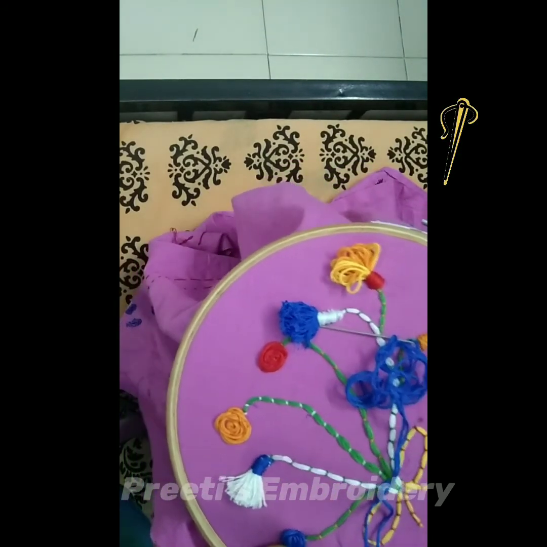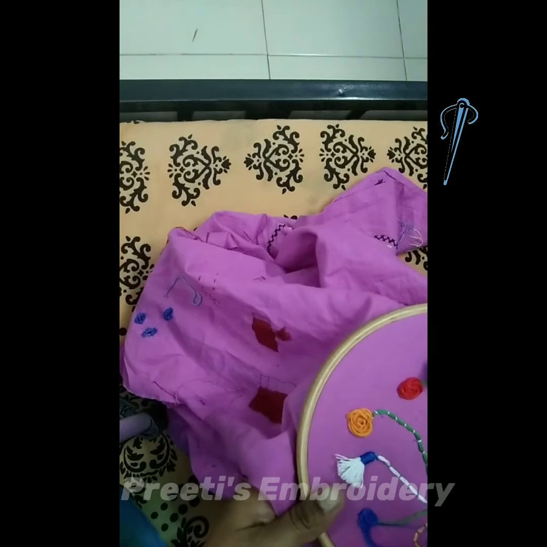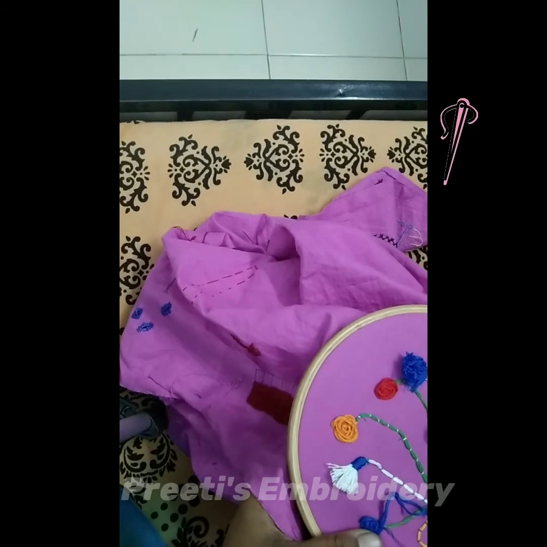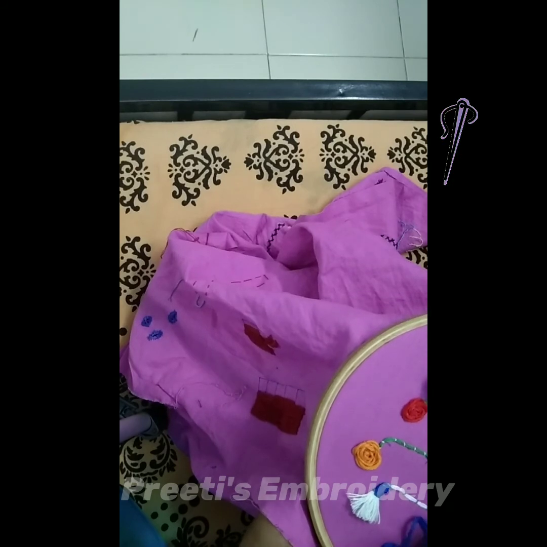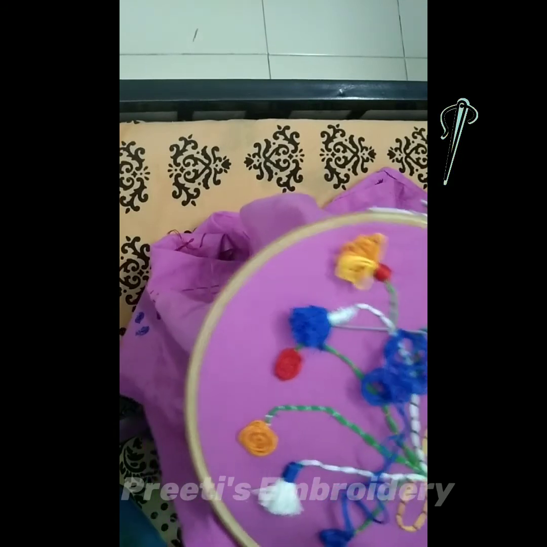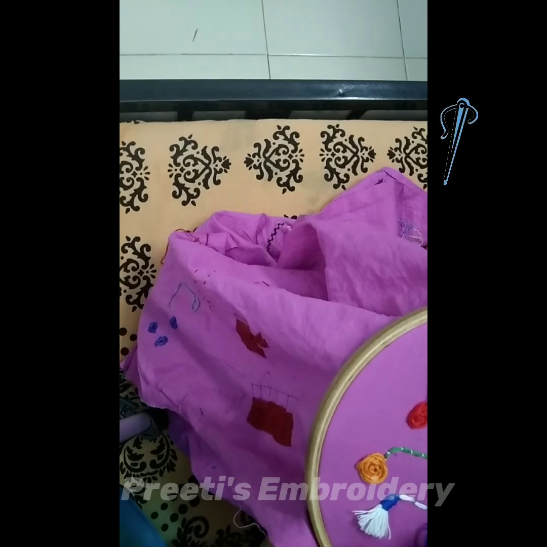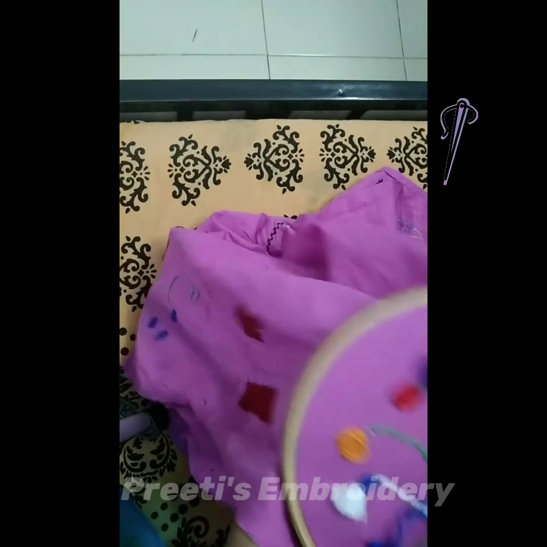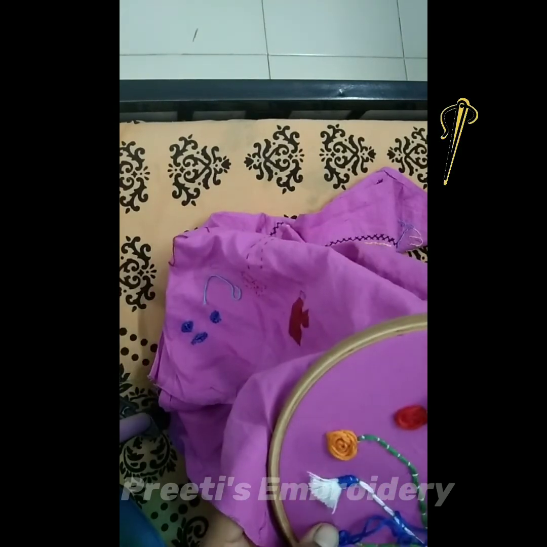Now from here, like this, just the locks we are going to do. We have to be very careful that the thread is locked very properly.